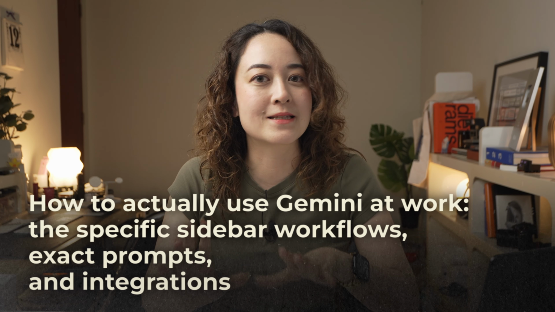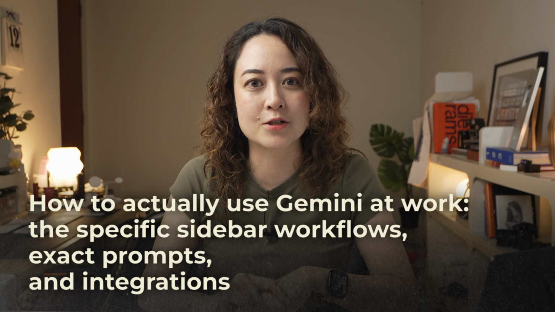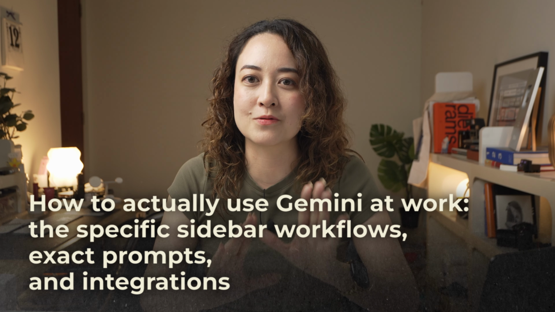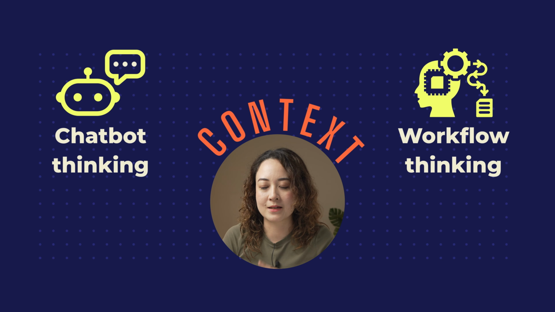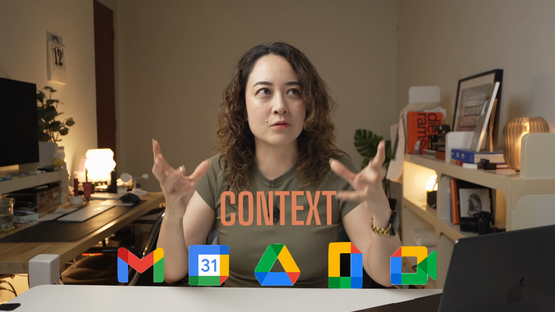So if you've been treating it like a fancy Q&A tool, today I'm going to show you how to actually use it, the specific sidebar workflows, exact prompts, and integrations that turned my chaotic Google Workspace into this weirdly efficient productivity machine. The difference between chatbot thinking and workflow thinking is context. And that context lives in your Google Workspace.